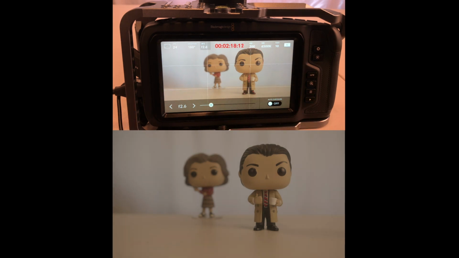If you are not able to get an appropriate exposure technically or creatively, you will need to take light away or add light to your scene.